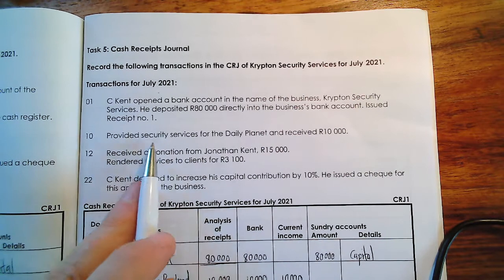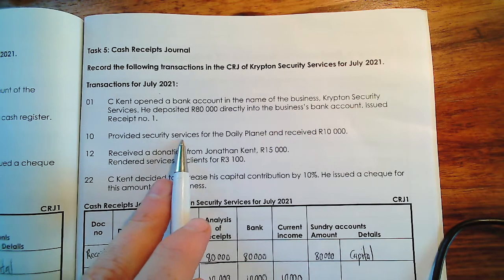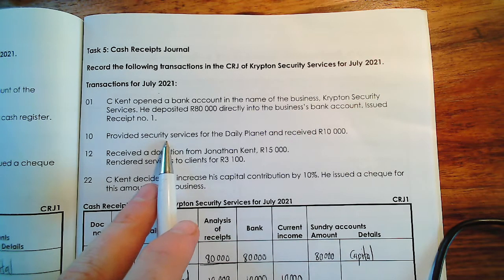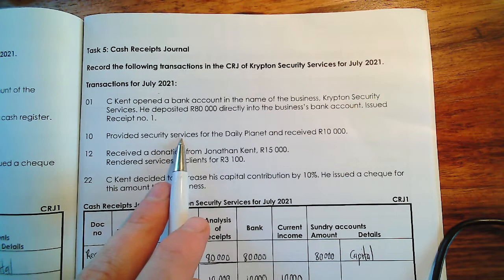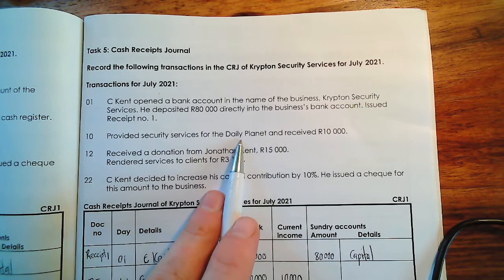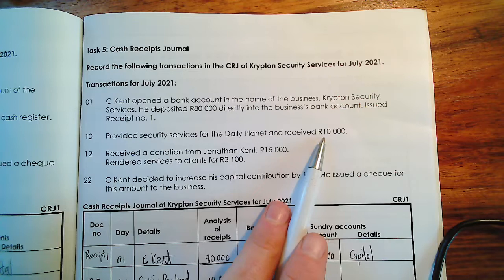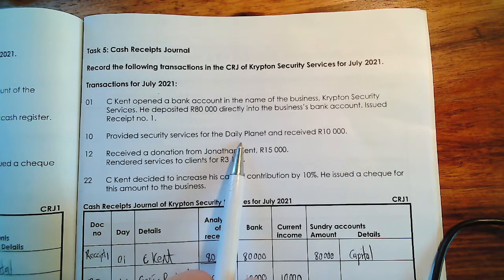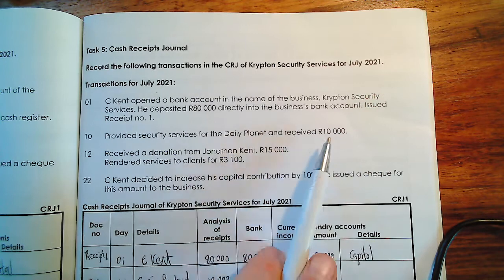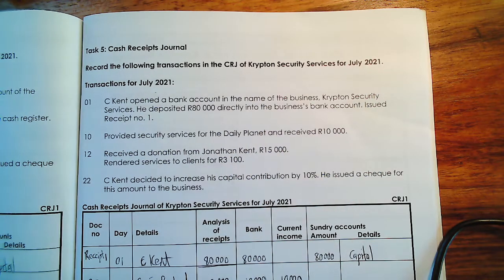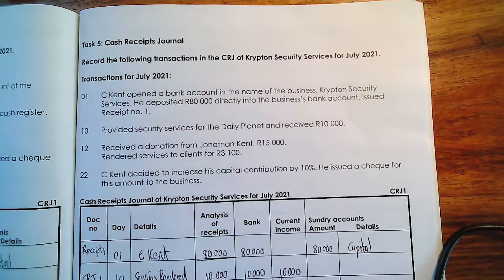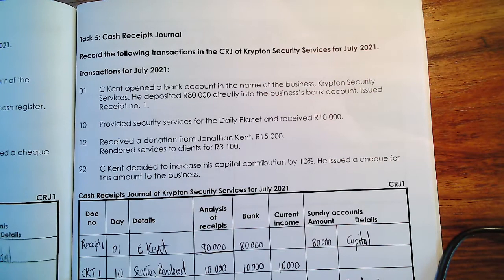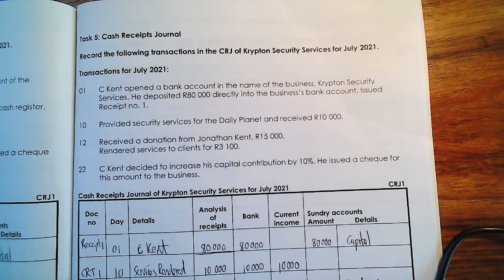On the 10th, provided security services. When you see you rendered services or provided services, then you know it's current income for the Daily Planet, and received 10,000 rand for that. So on the 10th, it's CRT number 1, the first service that you rendered on the 10th.